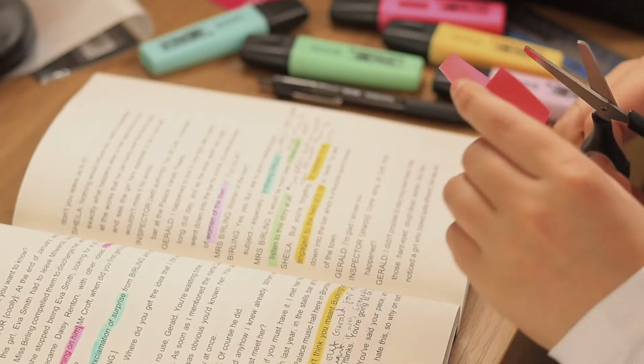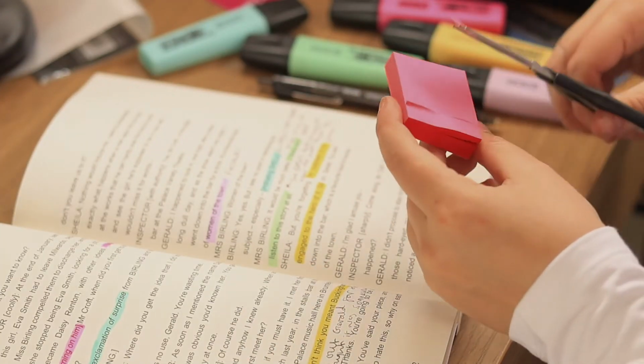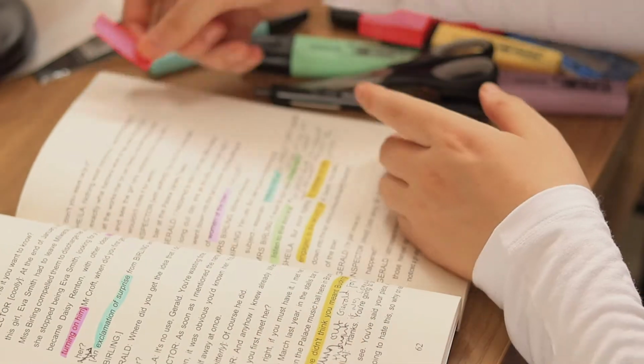And this is me expertly cutting a piece of post-it note and sticking it on. Did it very carefully for the video.